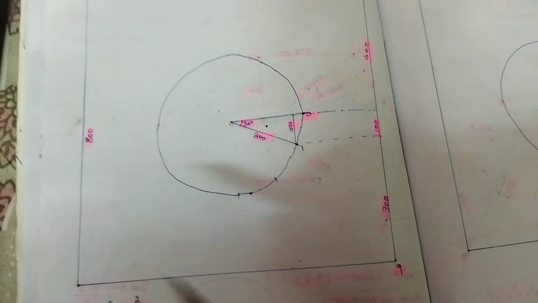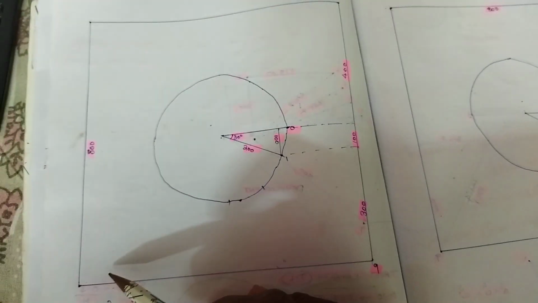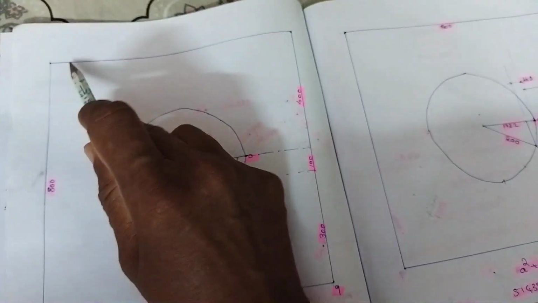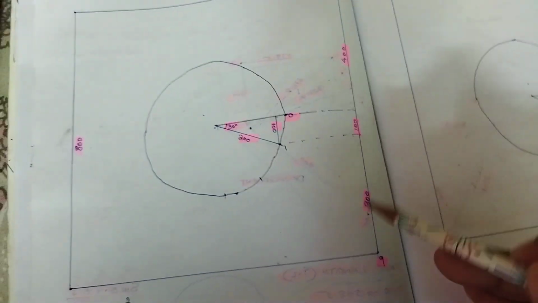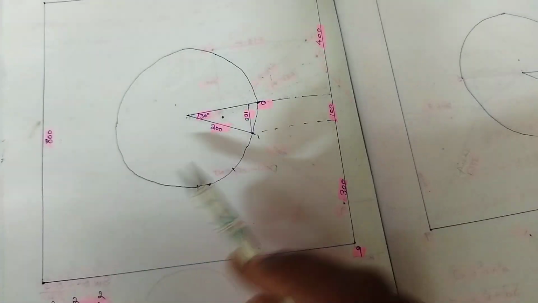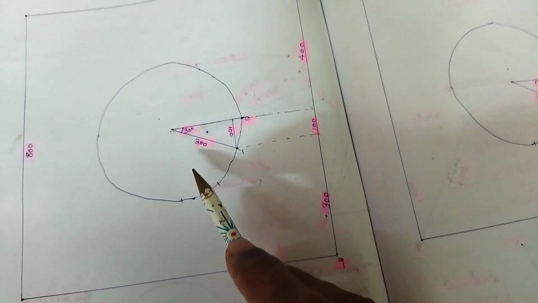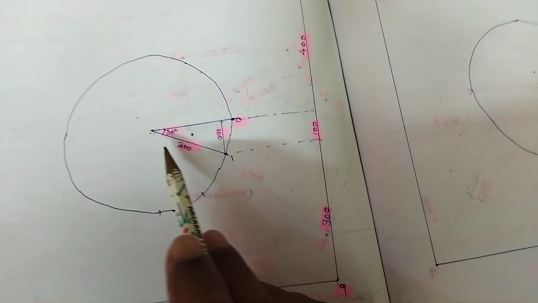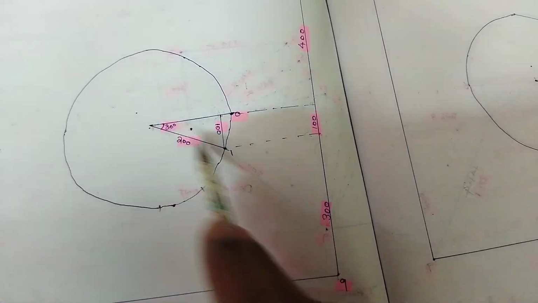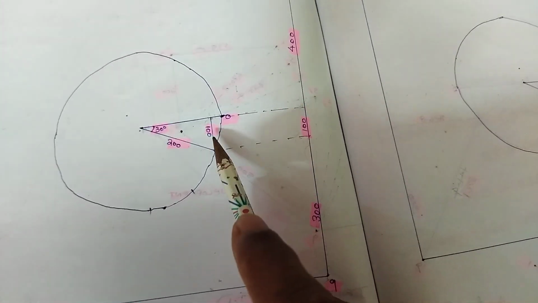It is our job, a square round job. Its length is 800. This length is also 800. This length is also 800. This length is also 800. This round is 400 diameter. And using this 30 degrees and 200, we got this 100.